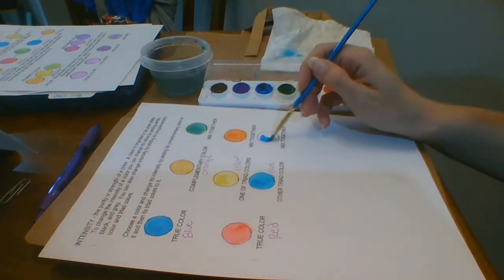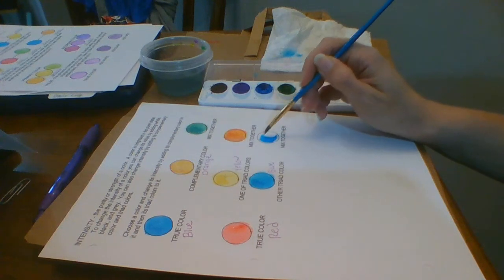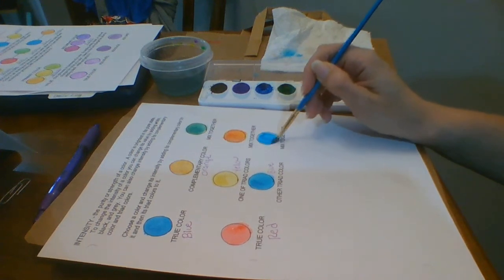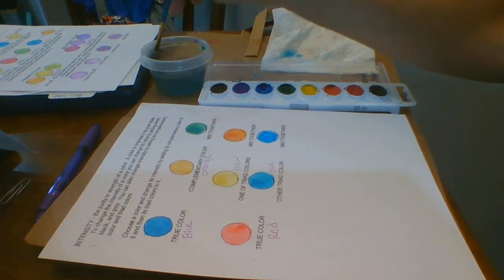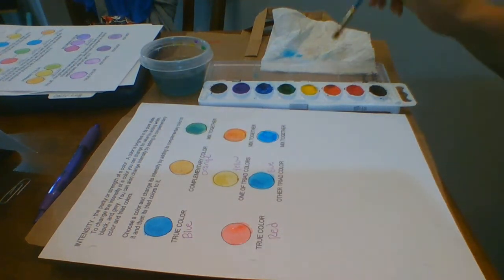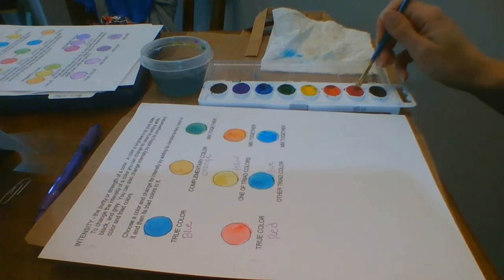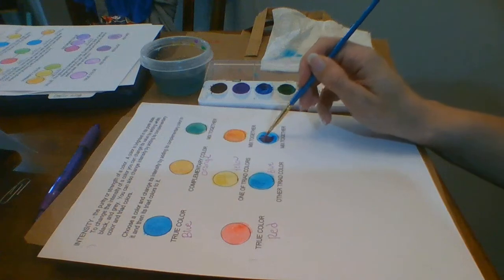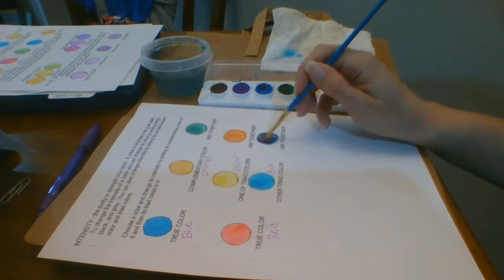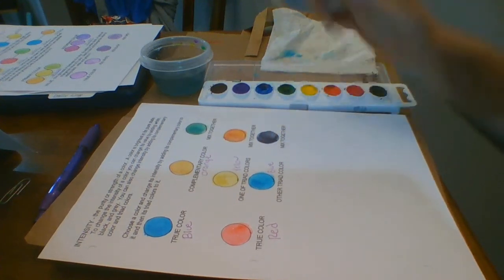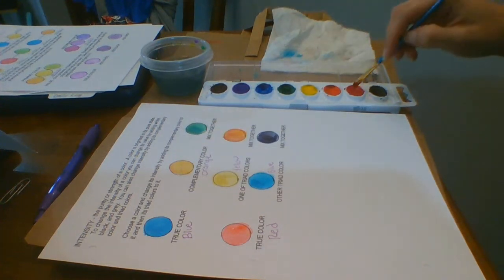I'm going to add it to my red, and the thing is here, I don't actually want to make purple over here once I put red and blue together. I don't want to mix enough of it that I'm doing that. I really want it to be more of a reddish blue than that purple. Oof, that is a very dark purple. Very cool color, but not quite what I want.